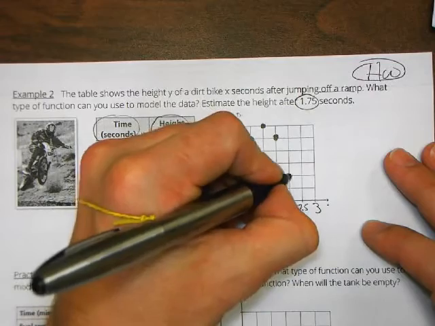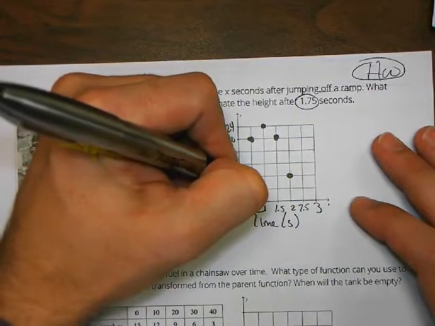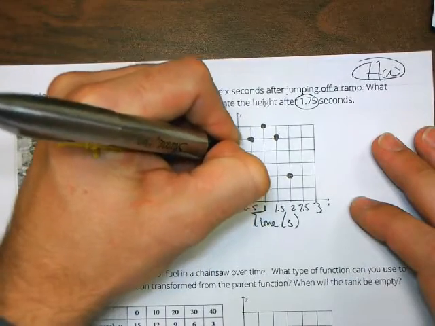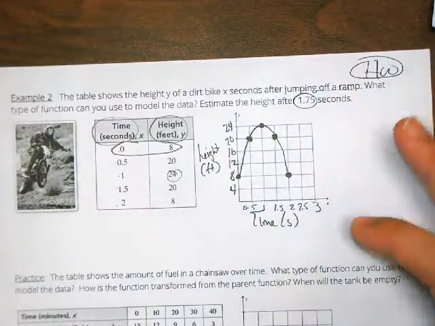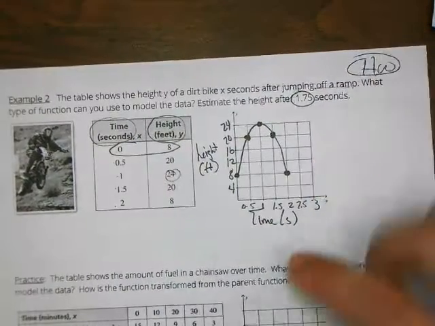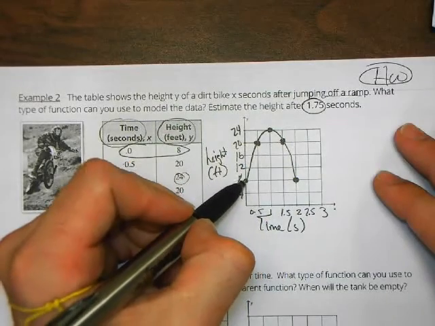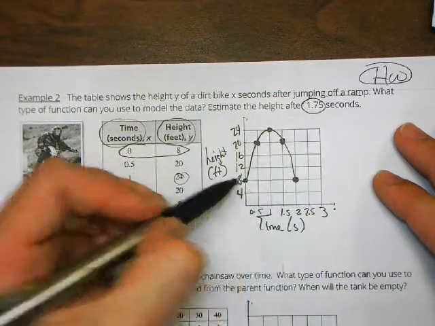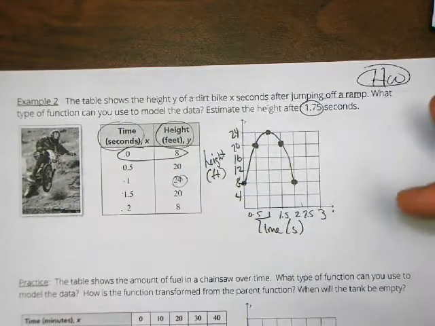Once you get your points on there, you can start to see the way the dirt bike's going to move when it comes off the ramp. It's going to come up, hit a peak, and then come right back down. I'm going to leave it right here, only because I don't have more data. In the real world, if you had an 8-foot tall ramp, you'd probably land on the ground somewhere over here. But since I don't have the data, I'm going to leave it just like that.